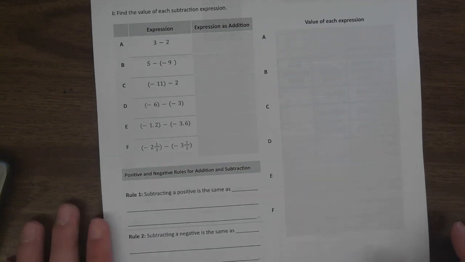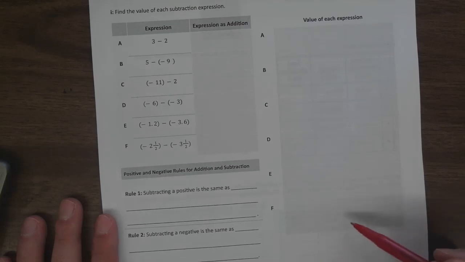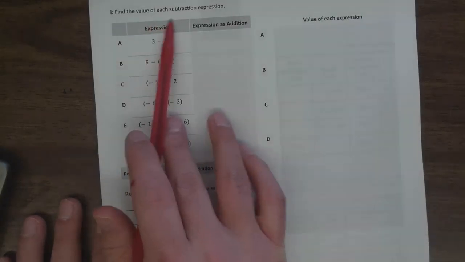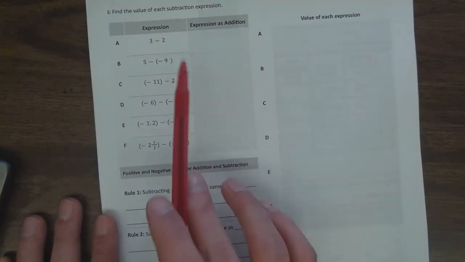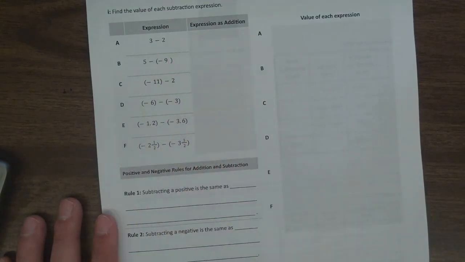All right, let's get started. And so if you recognize this, we've already done this problem. In this problem, we want to find the value of each subtraction equation. And by doing that, we understand that we can change subtraction into addition.